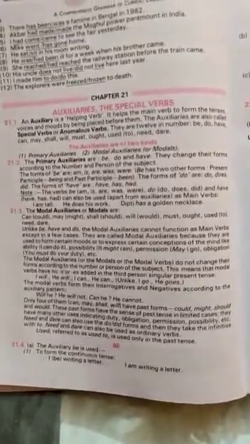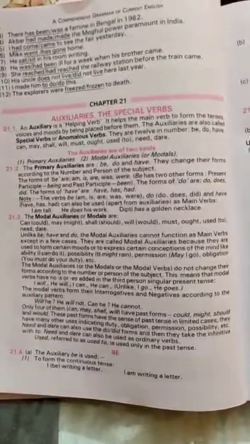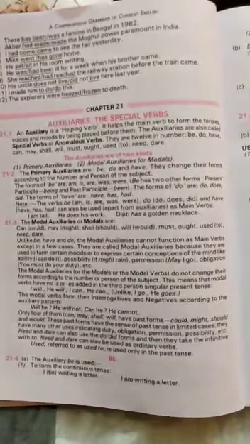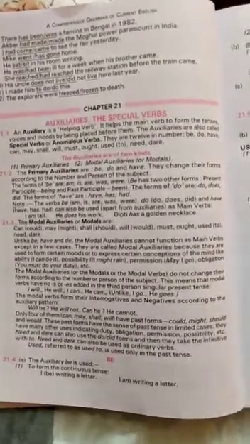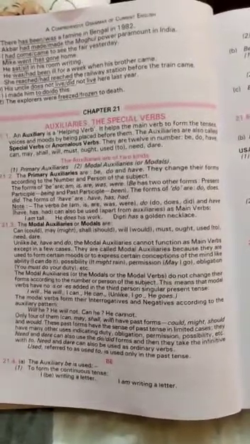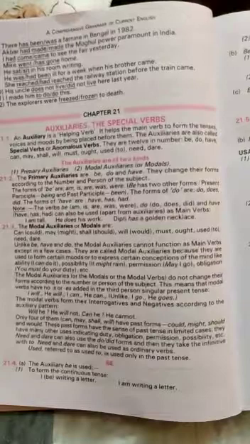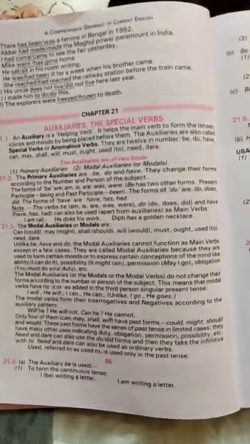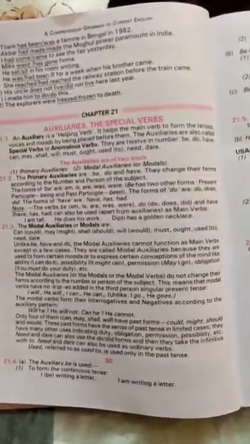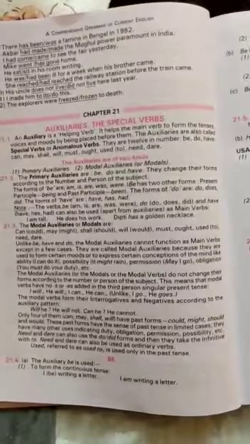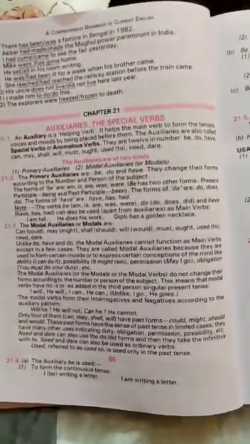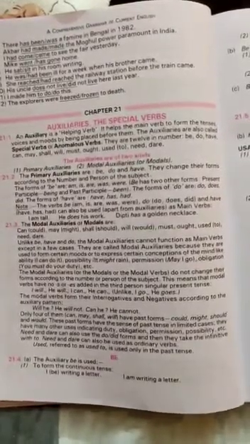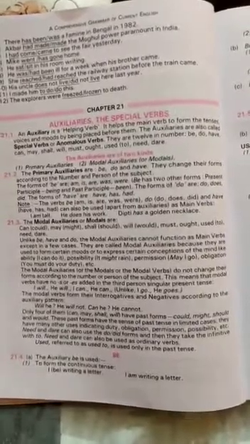Unlike be, have, and do, the modal auxiliaries or helping verbs cannot function as main verbs except in a few cases. That means these verbs cannot play the action of the main verb as we have seen in primary auxiliary verbs. But in some cases, in some areas, these can also play the function of a main verb.